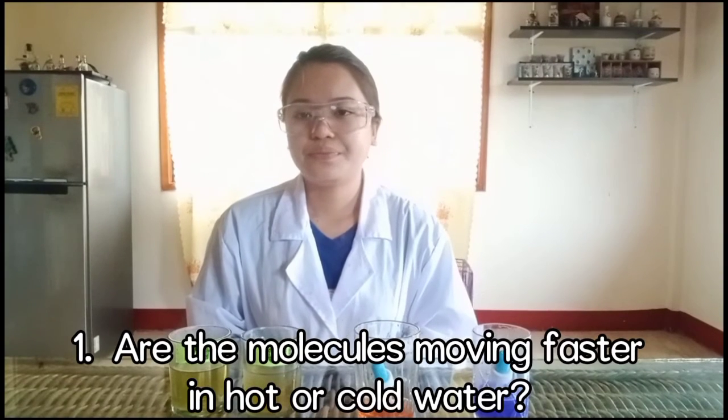We will now answer the discussion questions. So first, are molecules moving faster in hot or cold water? With an increased temperature, the particles will gain kinetic energy and will tend to move faster. The temperature has an effect on the speed of the molecules in any kind of matter. It could be in the form of gas, liquid, or solid.